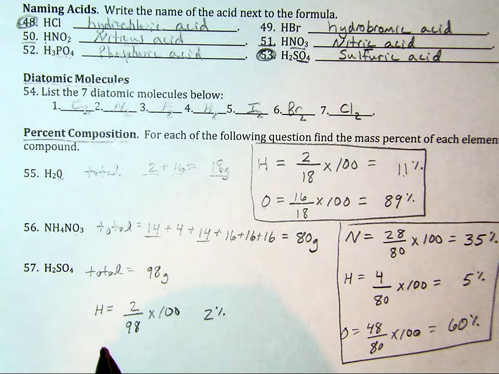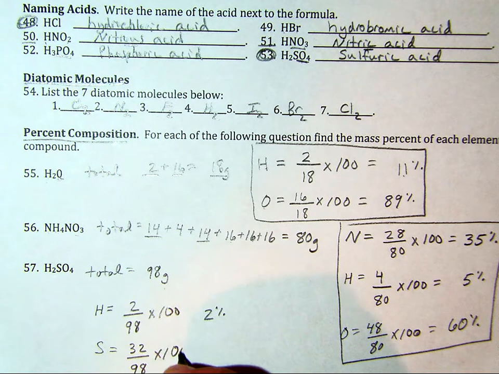Okay, let's do sulfur. Sulfur, there was only one of them. It's 32 if you look on the periodic table, over 98, and then times by 100. So 32 divided by 98, and then times by 100, is 32.6. So if we round it to the nearest whole number, that's 33%.